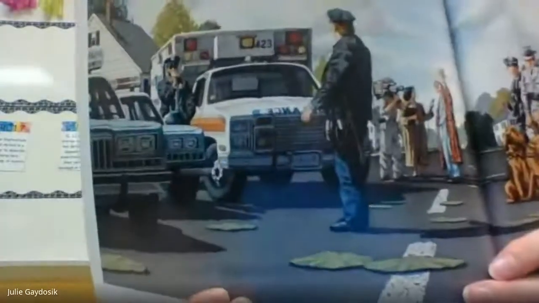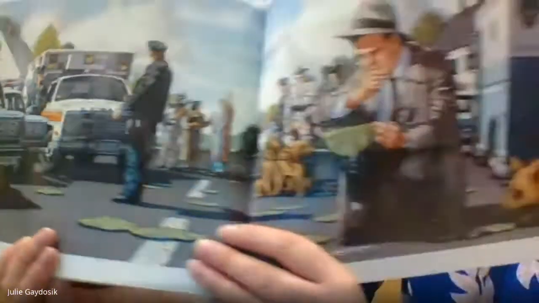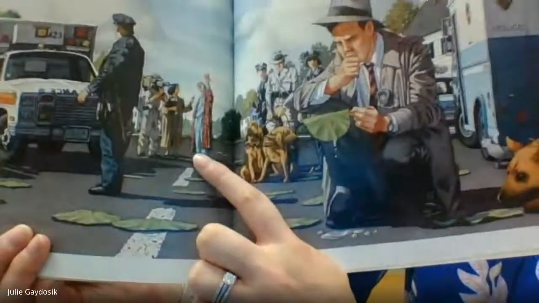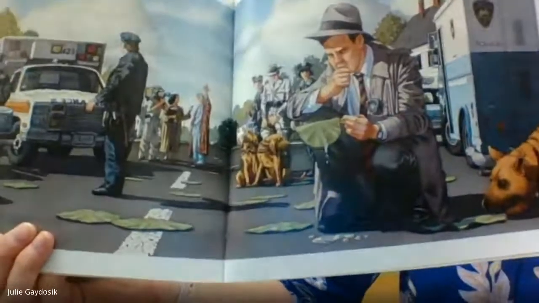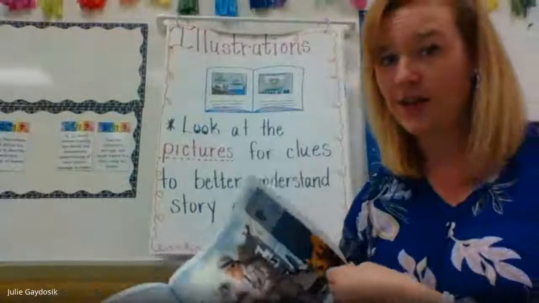Now what's going on? Everyone's trying to figure out, right, why there's lily pads everywhere. And the people, like this is the man who was eating the sandwich. There's the dog. And he's telling them what they saw. And people are like, really? You sure?